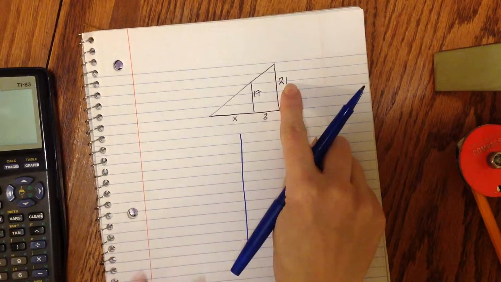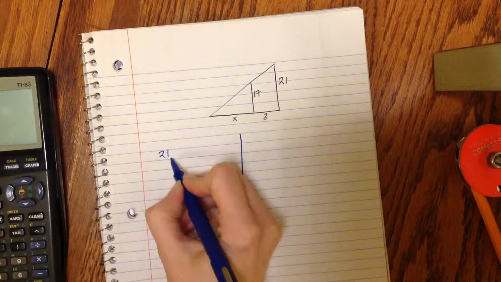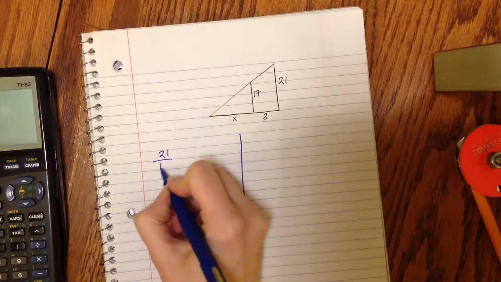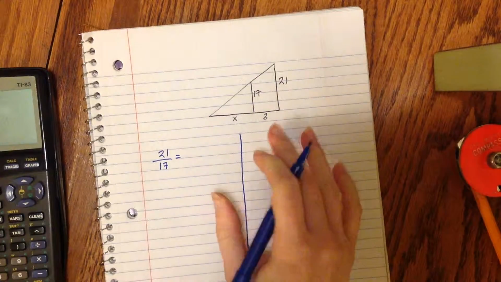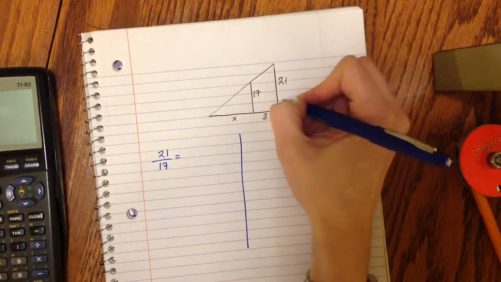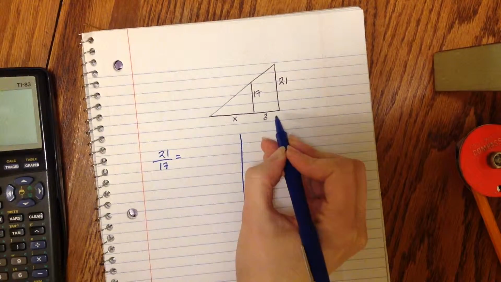So I can see right here, this large triangle, the height of the triangle is 21, and the height of the small triangle is 17. So I'm going to set up a ratio like this. Okay. Now I need to match it for the next part. So if I use the large triangle for the 21, and that was the height, I now need to figure out the length of the large triangle.